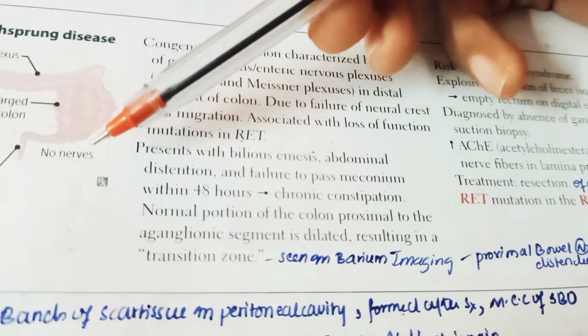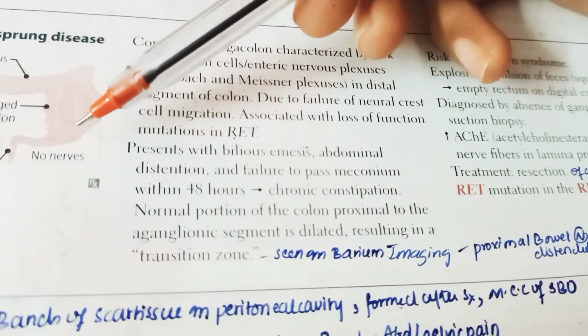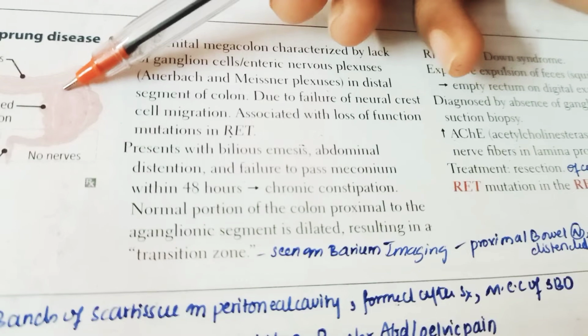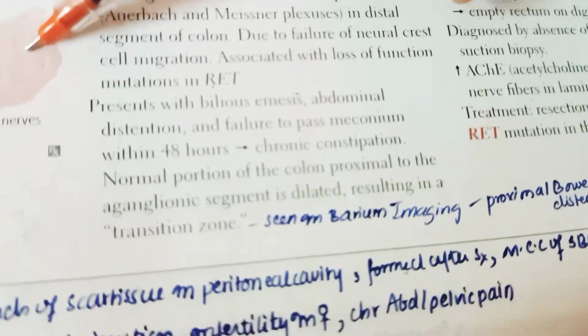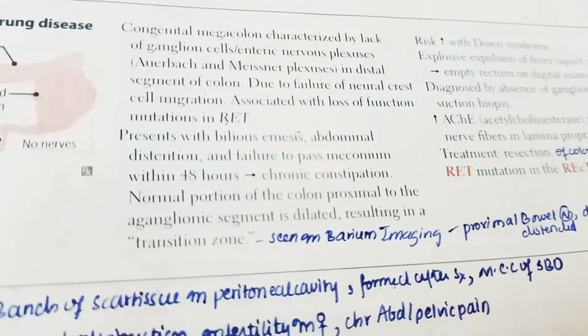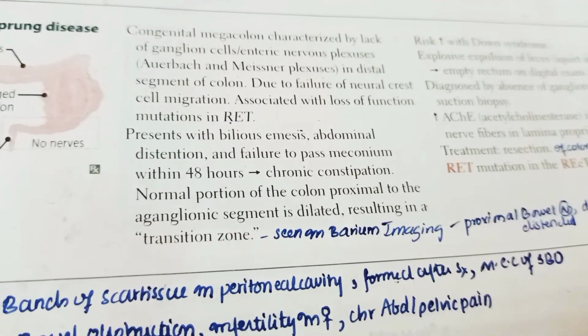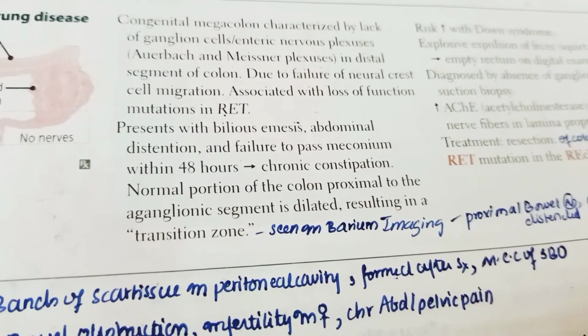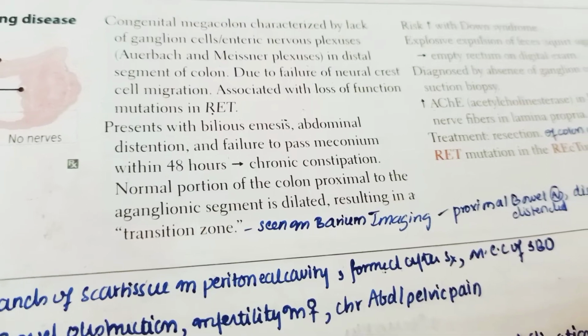It presents with bilious emesis because the obstruction is already past the biliary duct, right? It also presents with abdominal distension, failure to pass meconium within 48 hours. There's chronic constipation, and the normal portion of colon proximal to the aganglionic segment is dilated, that is causing a transition zone.